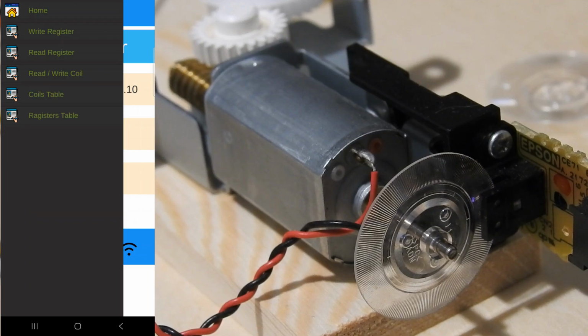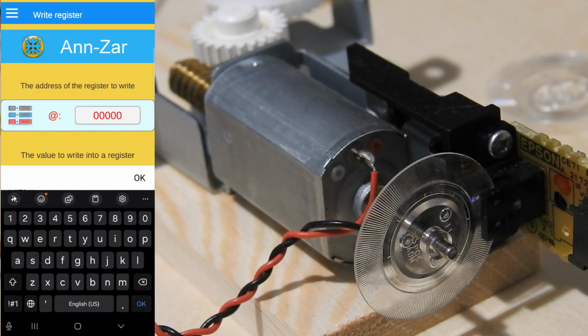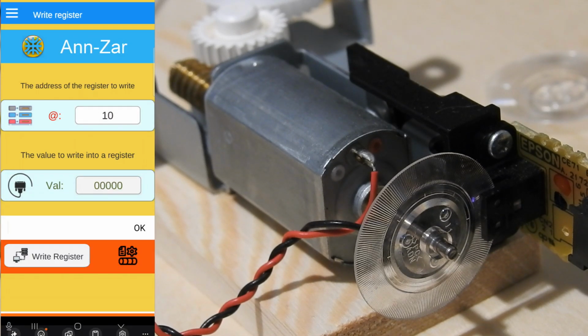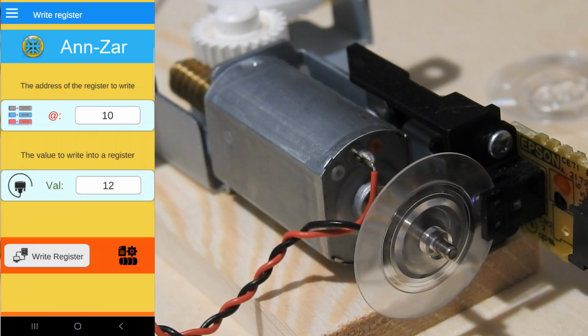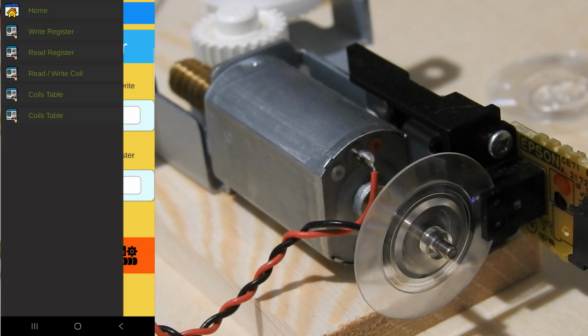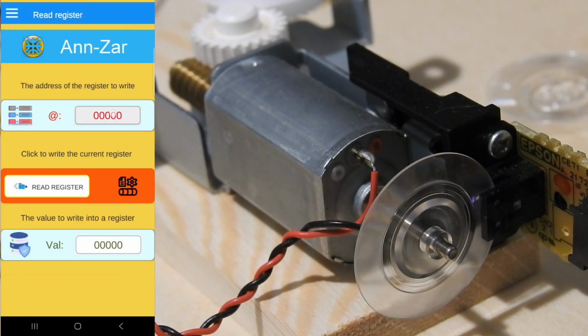Now, we will perform a test using a smartphone. We will set different duty cycle values and read the speed feedback measured by the optical sensor and the PLC. This will allow us to verify that the motor speed changes according to the PWM duty cycle and that the measured RPM is updated correctly.